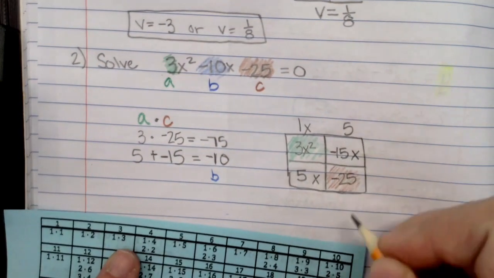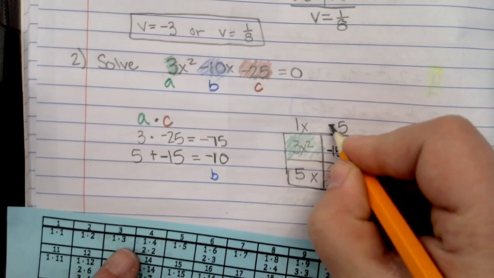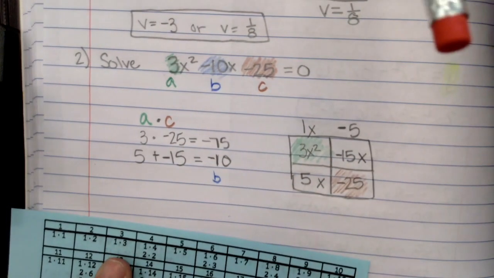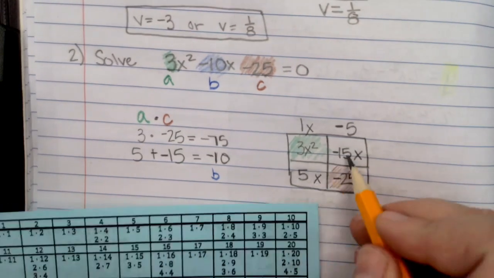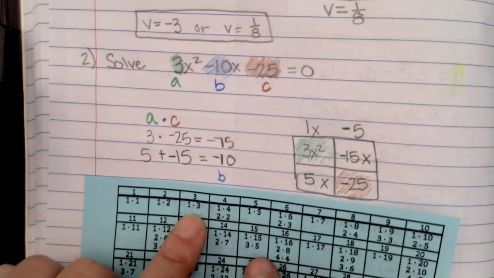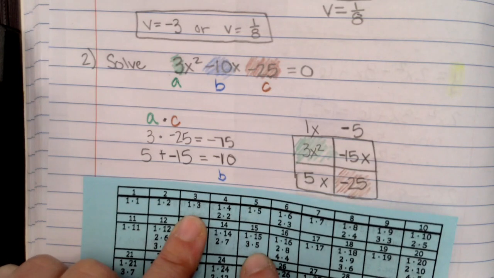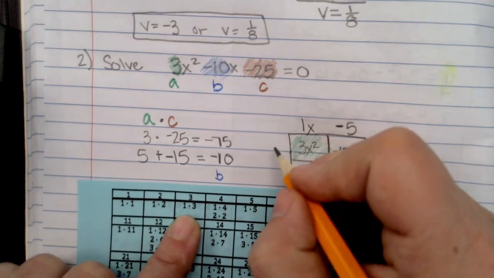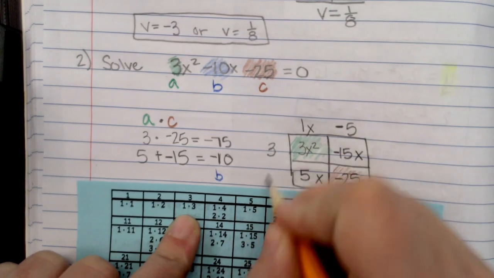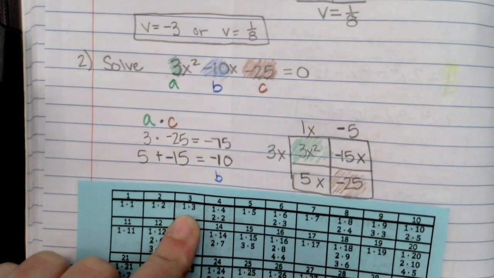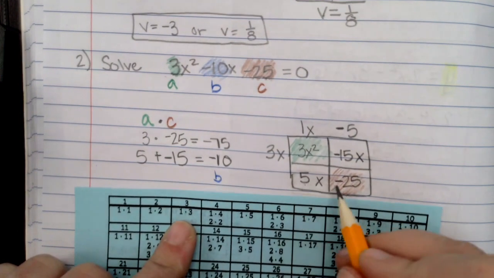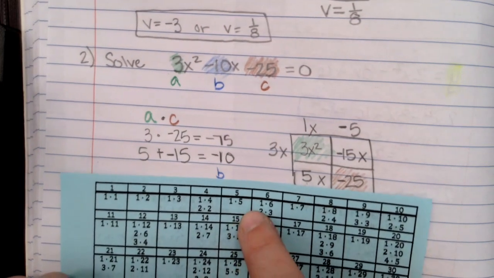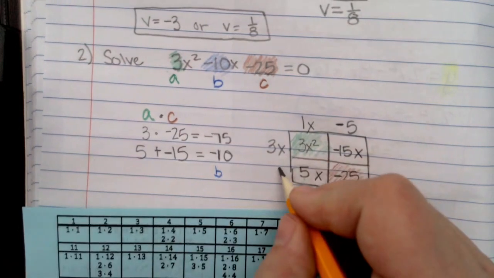Alright, how are we doing? Making sense? We're going to write our binomials. So what's going to go in our first binomial? Good, this 3x plus 5 goes in one of them. What's going to go in the other one? 1x and x. No, I can just write x minus 5.